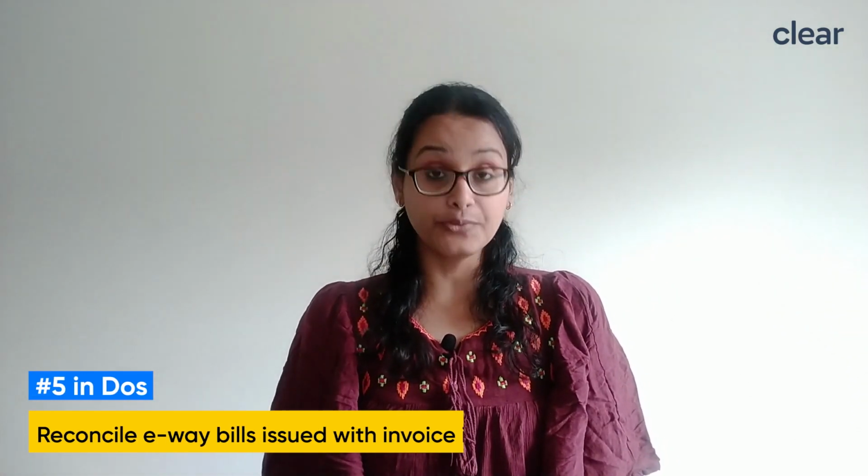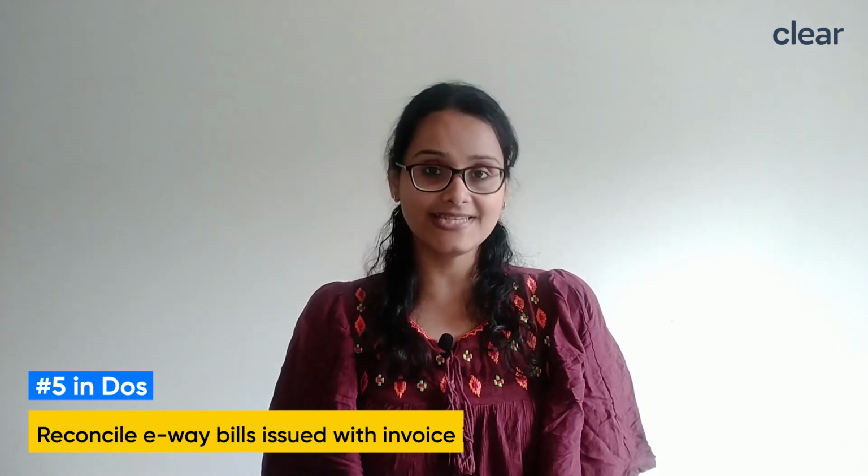Fifth in the list of do's is to reconcile e-way bills issued with the invoice details declared in GSTR1. If you deal in goods, then the e-way bill becomes a necessary compliance. Taxpayers should match the e-way bills that are issued with the data reported in GSTR1. This could be one of the causes of notices being issued to taxpayers in the event data does not match. The non-reconciliation of e-way bills data with the GST returns would also cause hardships at the time of GST audit and preparation of GST annual returns.